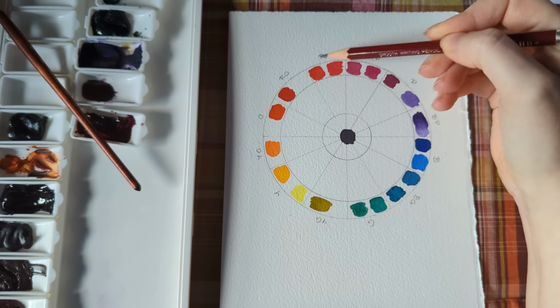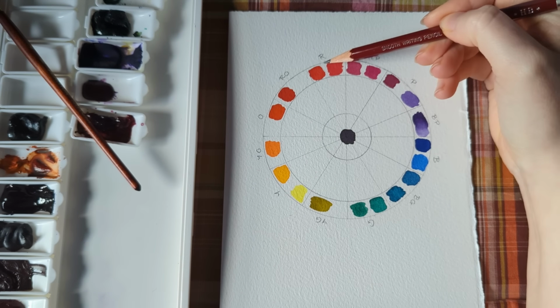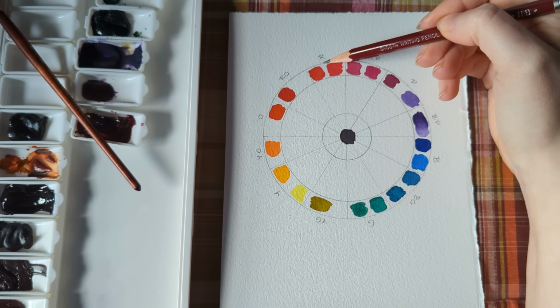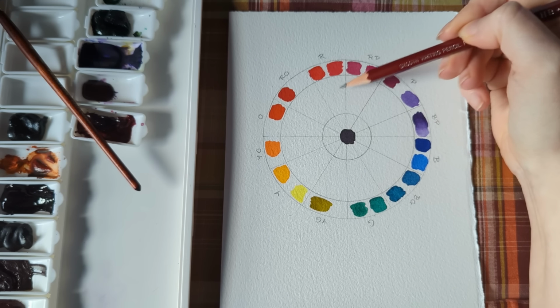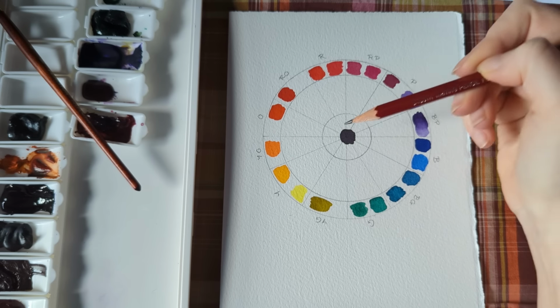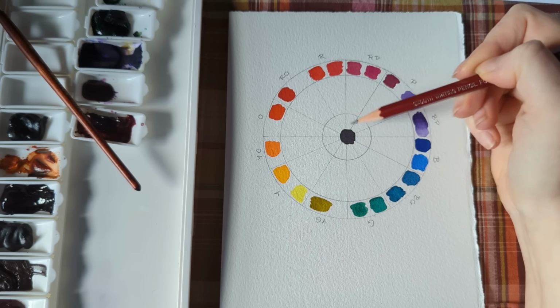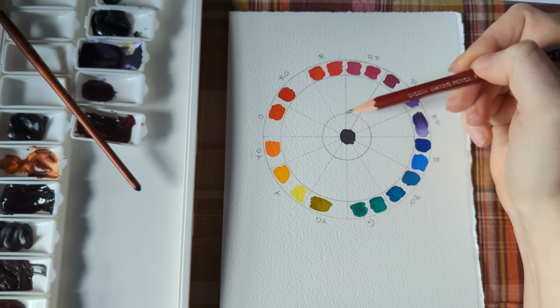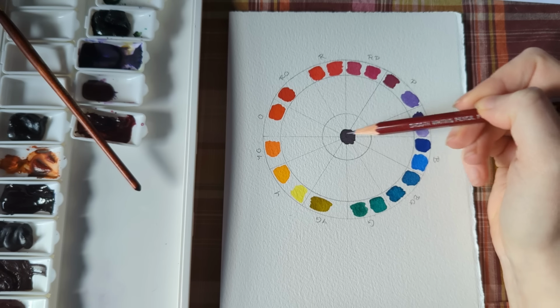If I use the red section here as an example, our most saturated red that we can ever achieve is at the edge, and then here we'd start getting muted reds, and then as we go further down we start getting red earth tones, and then warm greys, so very, very grey reds, and then we get black.